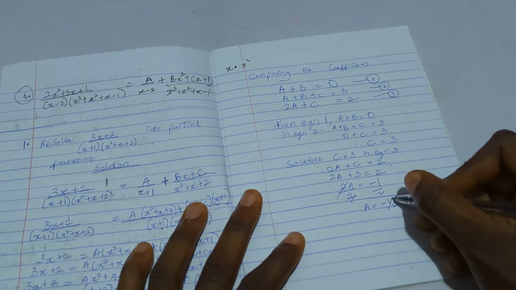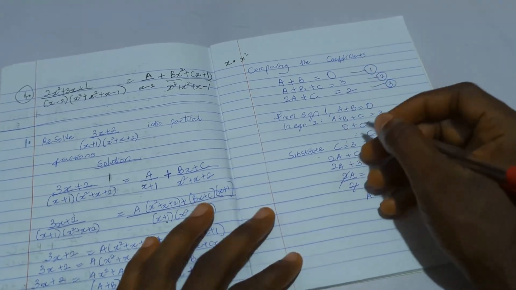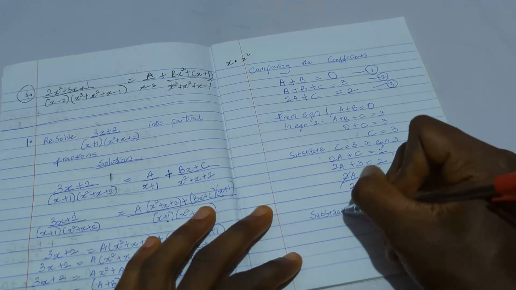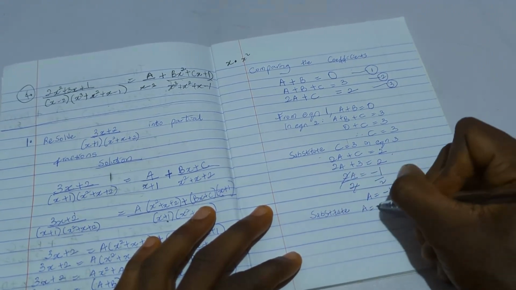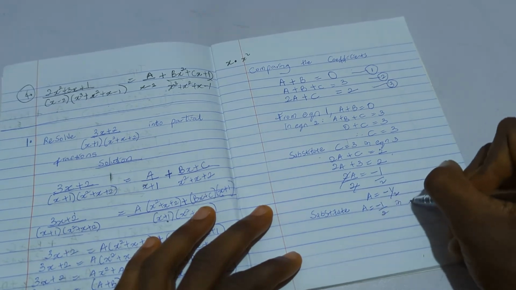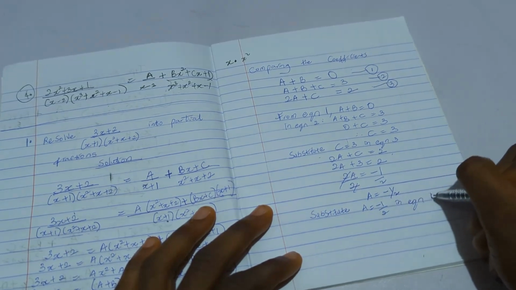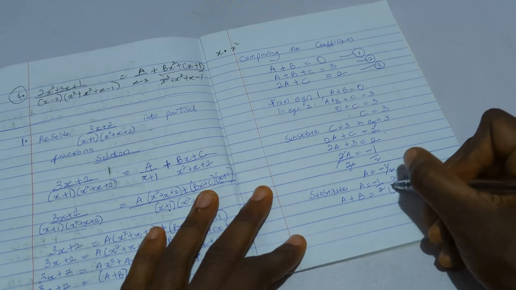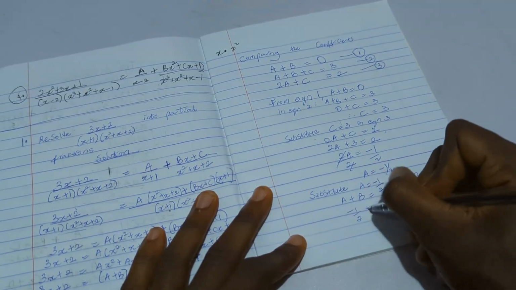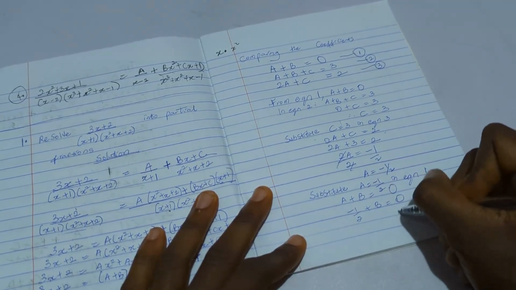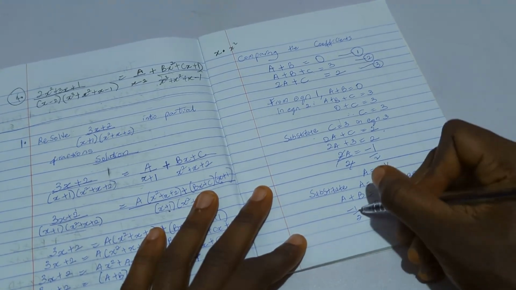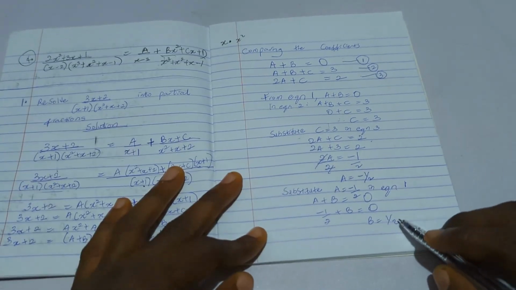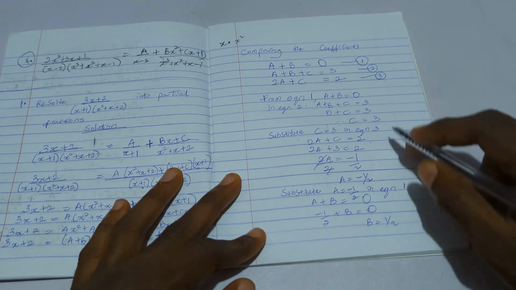So now that we've gotten a, we can substitute in equation 1 to get b. Substitute a equals minus 1 over 2 in equation 1. Equation 1 tells us that a plus b is equal to 0. So minus half plus b equals 0, and b is equal to half by the time we take it to the other side. So we've gotten a to be minus half, b to be half, and c is 3.